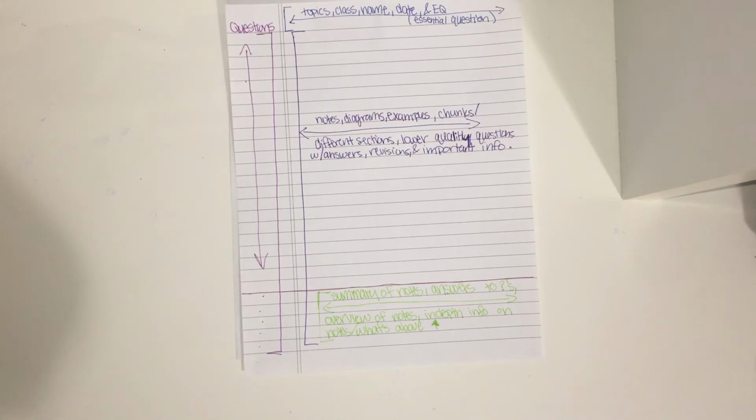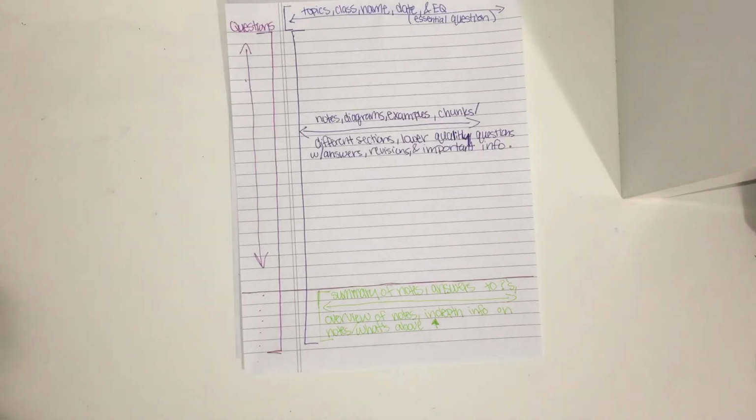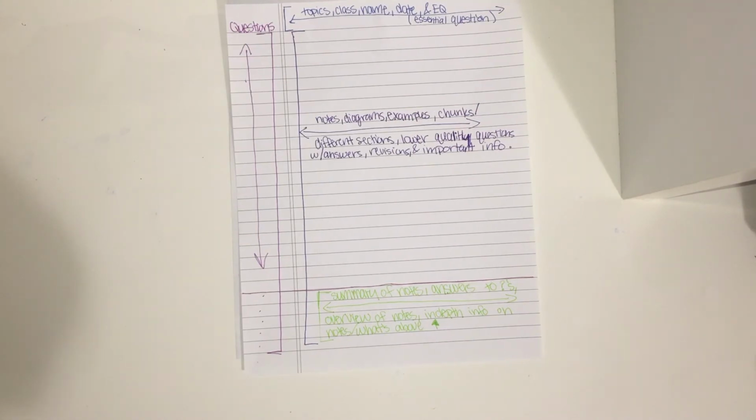After you have finished taking your notes, you need to know what to put in your summary. So your summary should be an overview of your notes. It should be answers to your essential question and answers to questions from the left column. And it should also be in-depth info about your notes and what it's about.